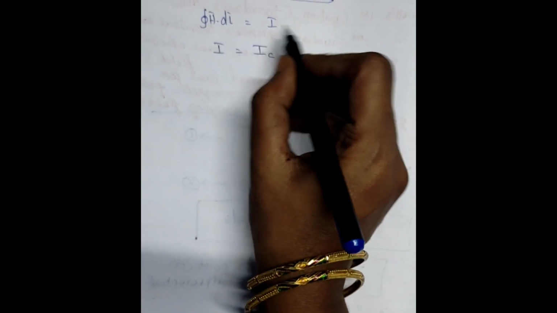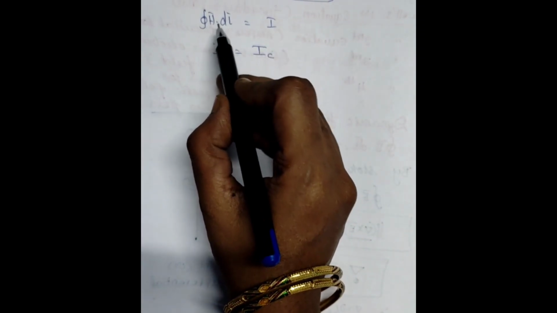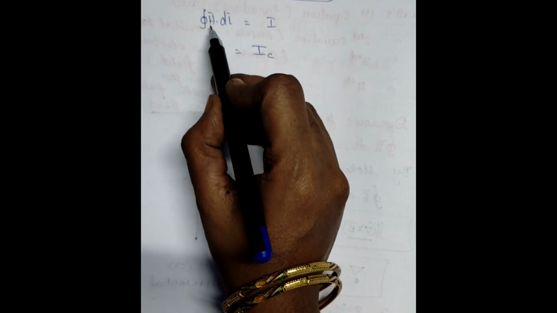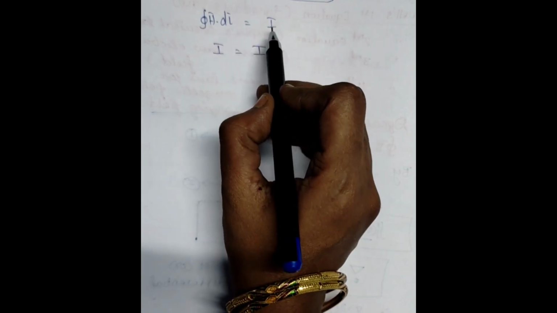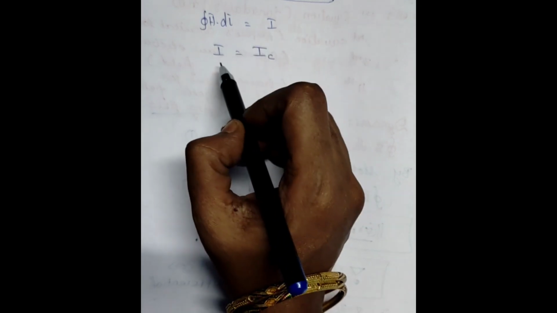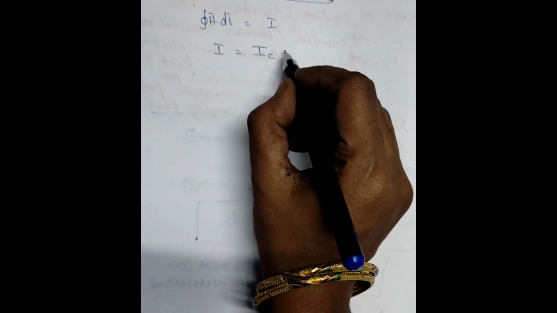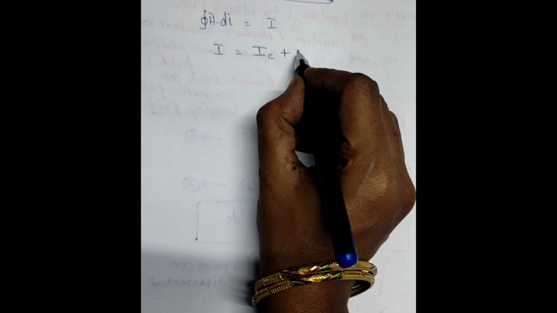And now Maxwell's second equation. Maxwell's second equation is derived from Ampere's circuital law. You all know Ampere's circuital law, which states that the magnetic field intensity around a closed path is equal to the current enclosed by that path. This current consists of two currents, conduction current as well as displacement current.